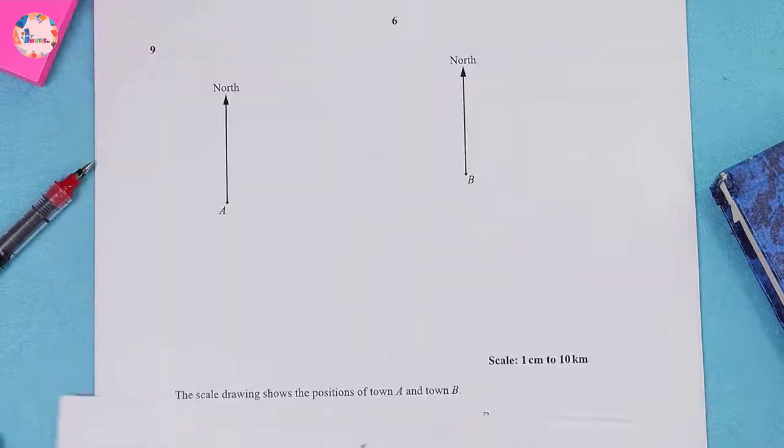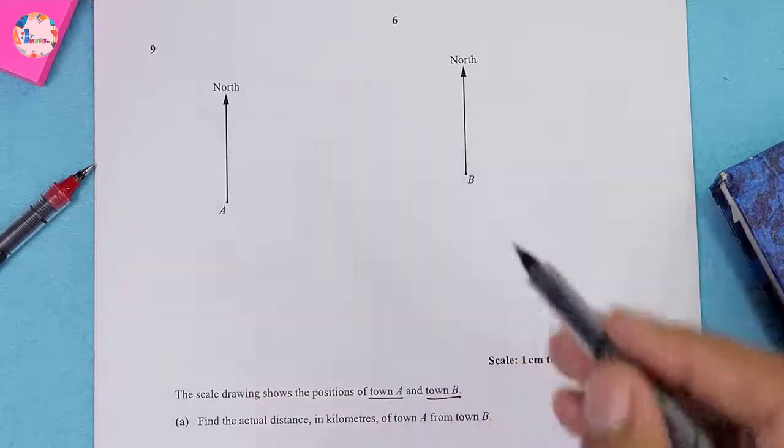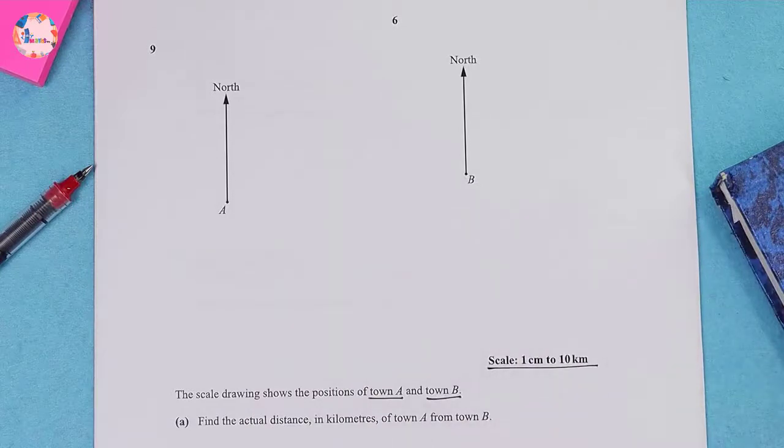So next, question number 9, and this is a scale drawing that shows the positions of town A and town B. This is town A, this is town B, and the scale is 1 centimeter is to 10 kilometers. Now they are saying find the actual distance in kilometers of town A to town B. We have to check for the actual distance.